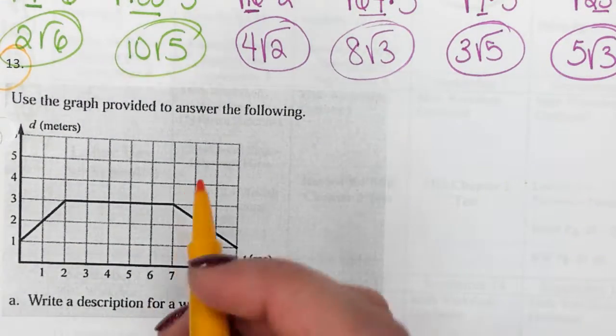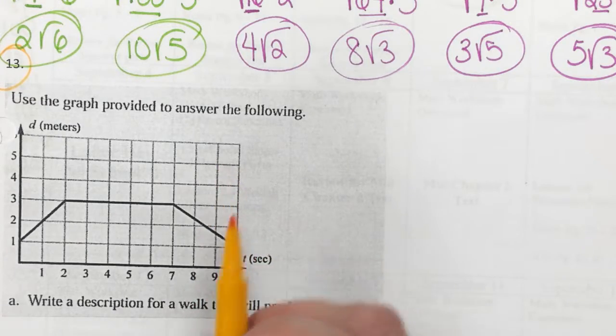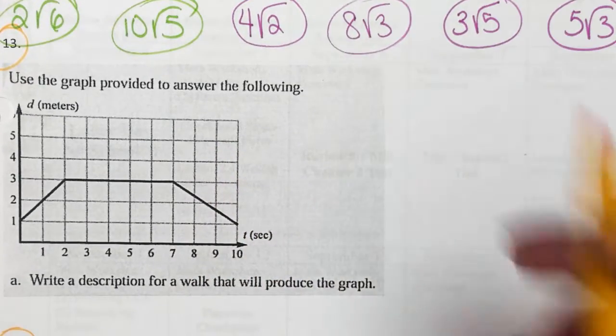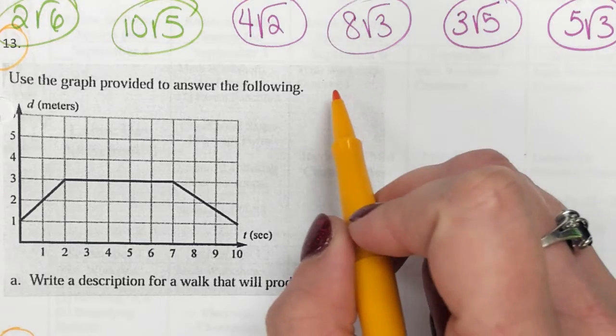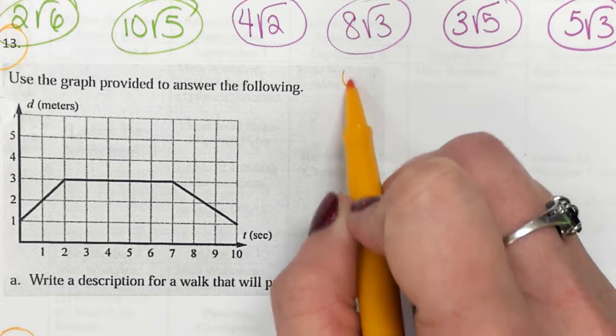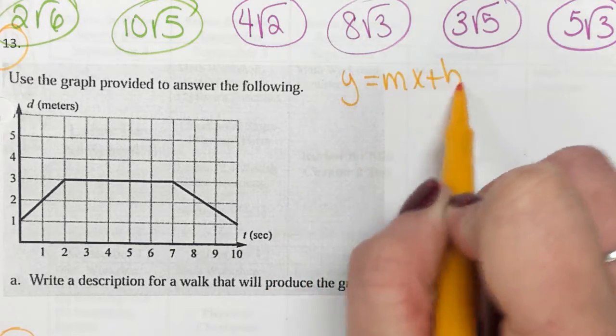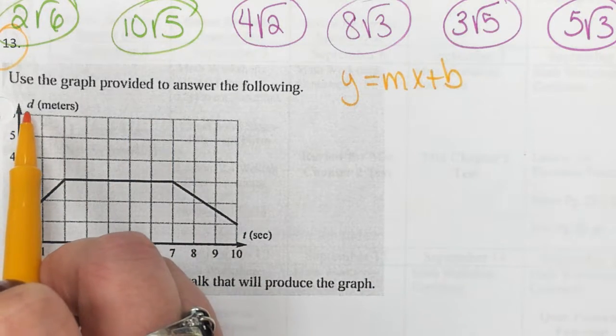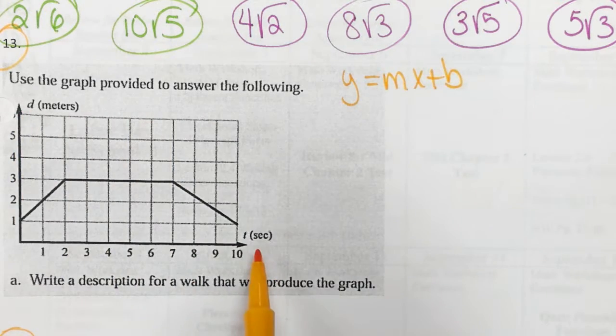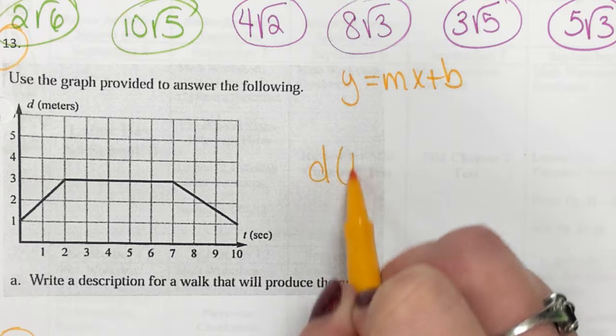On the very first one, on 13 and 14, we've got to finish these from last week. So you have to make an equation. What's the formula to write an equation? y = mx + b. Beautiful. All right, so we don't have y, we have d, and we don't have x, we have t. So we're going to write d of t.